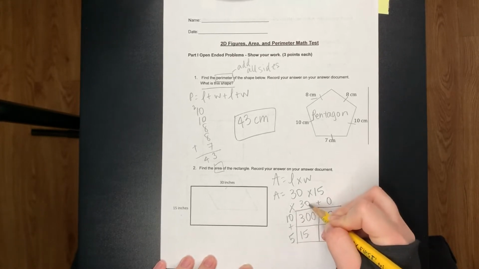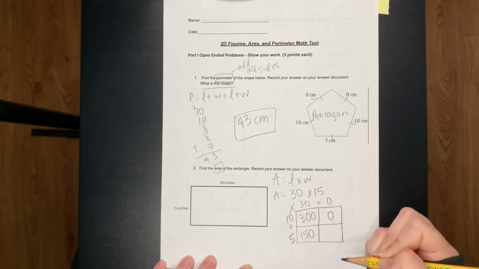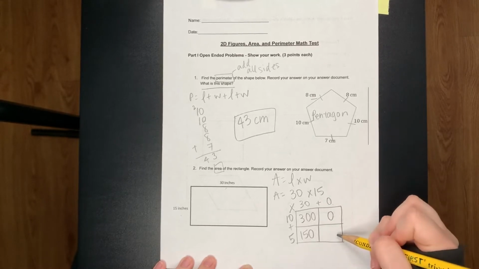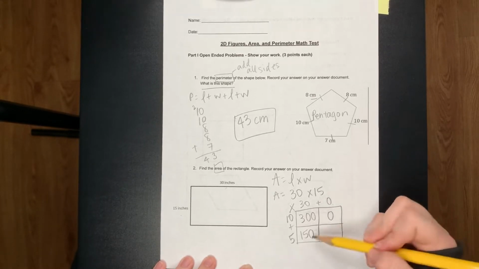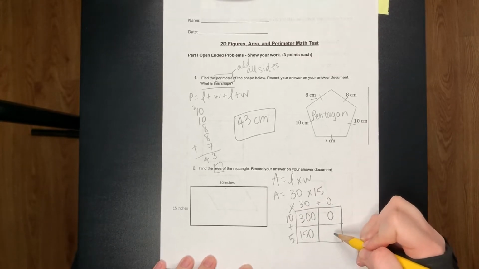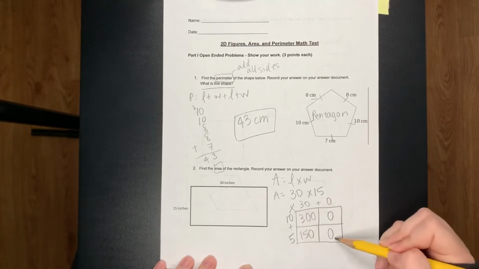And there's one 0 in the 2 digits that we're multiplying, so there's going to be one 0 in our product. So 5 times 30 is 150. Now we're going to move to our last and final box to multiply. We're going to be multiplying 5 times 0. And like I said earlier, anything times 0 is 0. So 5 times 0 is 0.